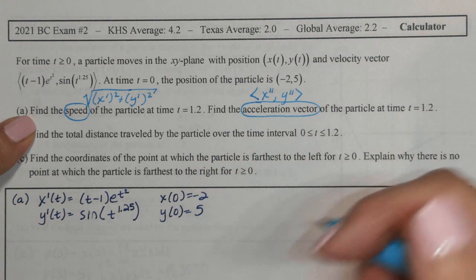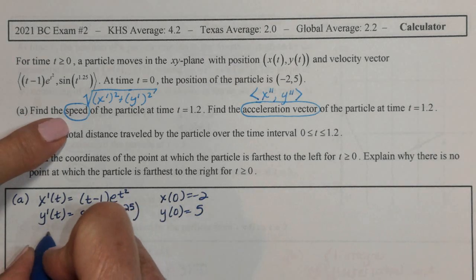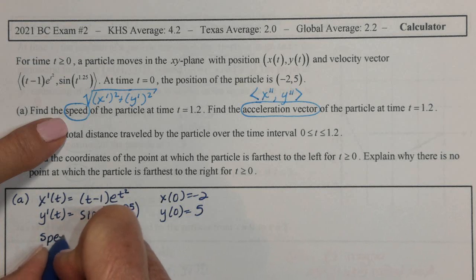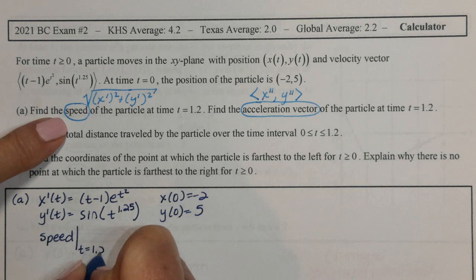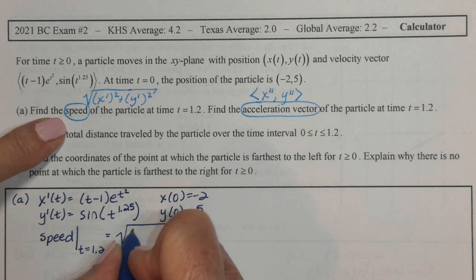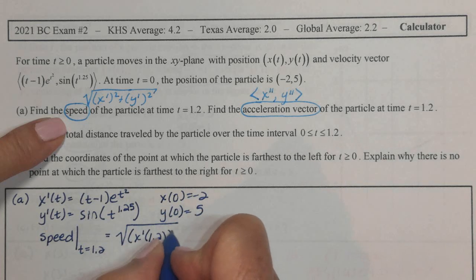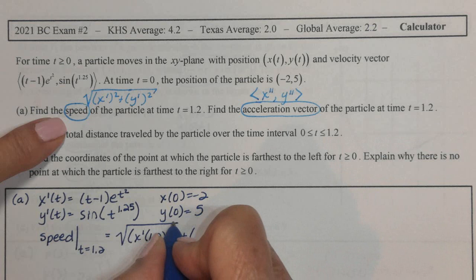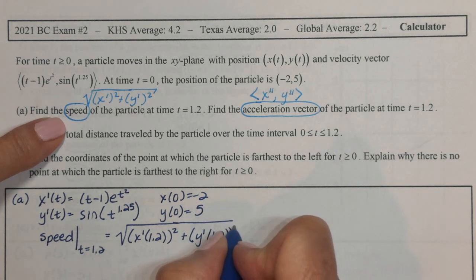Formula heavy, you guys. Formula heavy. So, we can do this. Since they're asking me to find two different things, I'm going to label them. Speed at time 1.2 is square root x prime at time 1.2 squared plus y prime at time 1.2 squared.